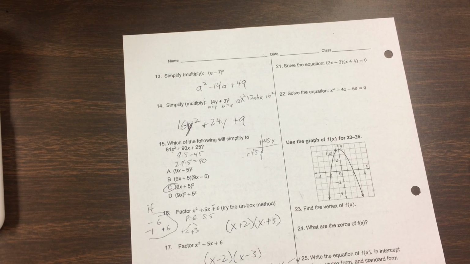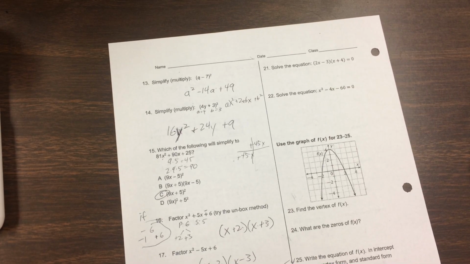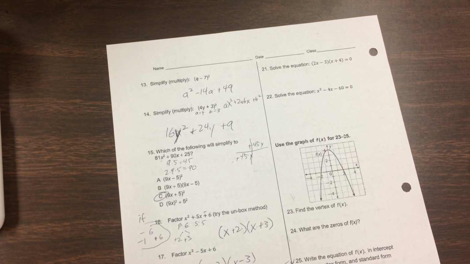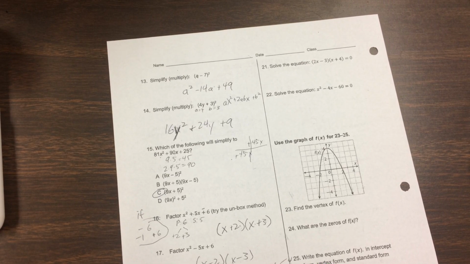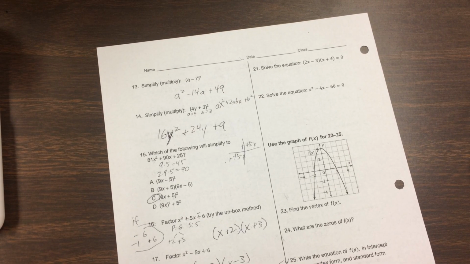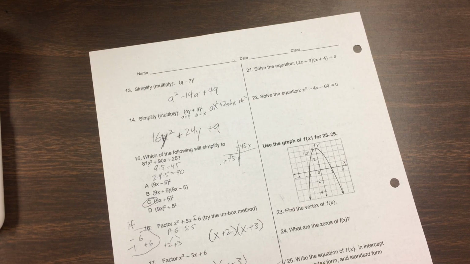So therefore, 2 times 1 times b must equal 12. So b must equal 6. So this is going to be b squared. So it must be 36.